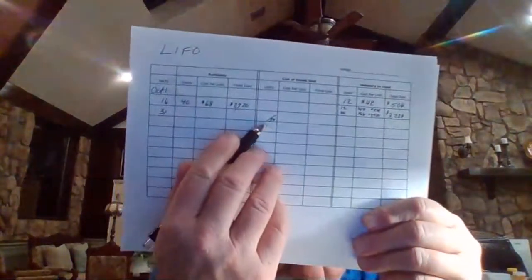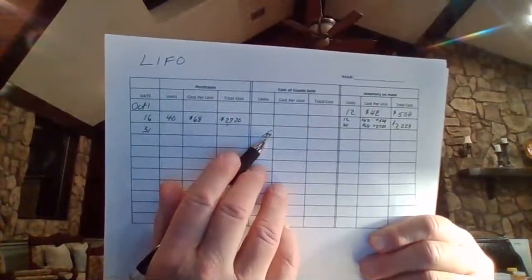Now comes the change. October 31st, we sell 34 bicycles. Again, you don't have to do it. I like to do it. I put the 34 down in the little corner of the box for the units. And now I say, which ones did I sell? Well, last in, first out. So this last purchase were 40 bicycles. Well, I only have to count for 34. So all 34 bicycles being sold are from the $68 batch of bicycles.